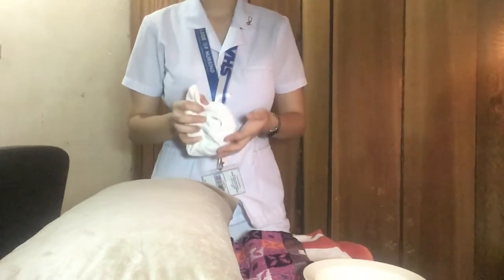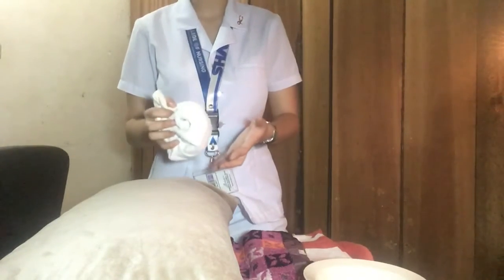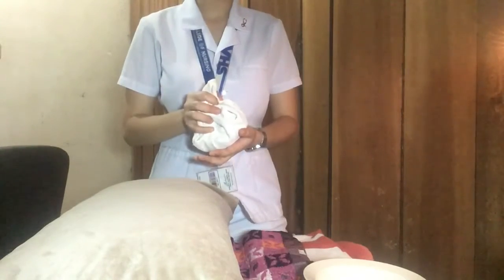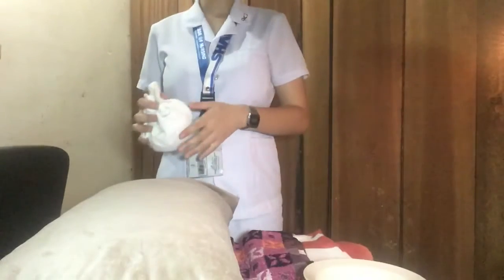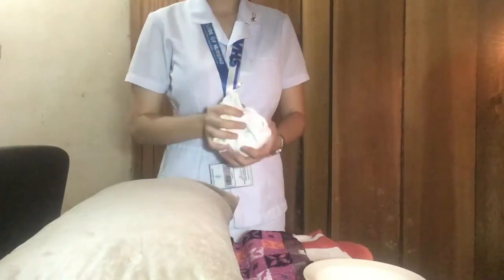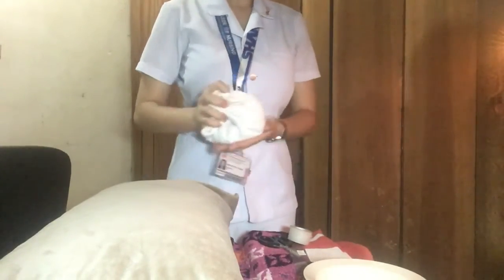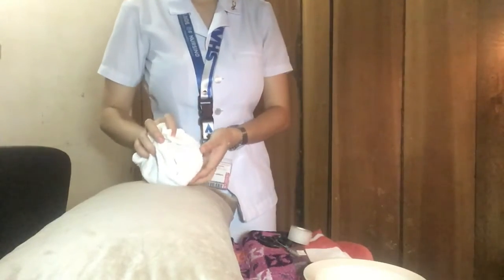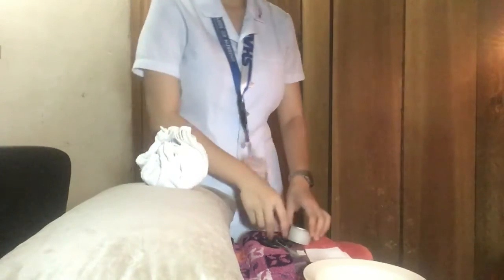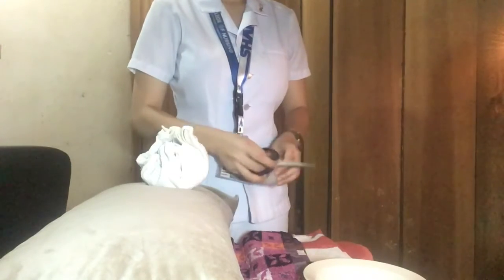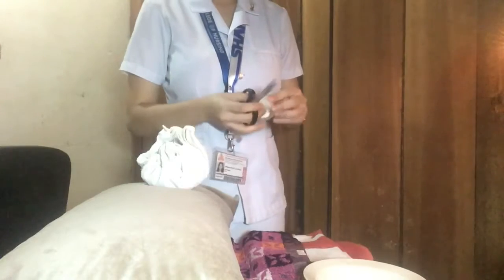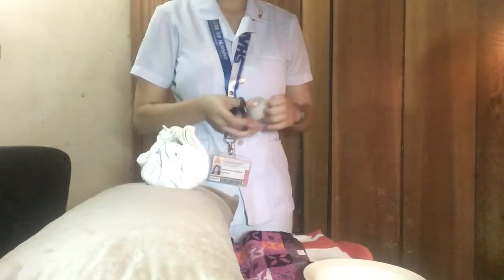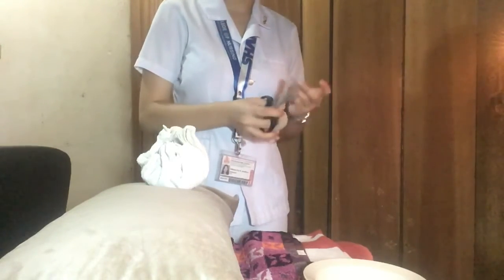This is to prevent the effects of prolonged exposure to cold and secondary effects, which is vasodilation, which can lead to low blood pressure. Now, after that, place the device snugly on the site and secure it in place with gauze wrap or tape. This is to ensure maximum therapeutic effects and to prevent it from moving.